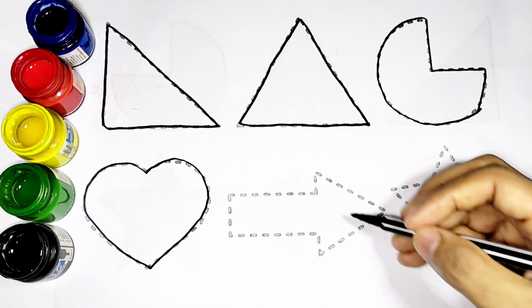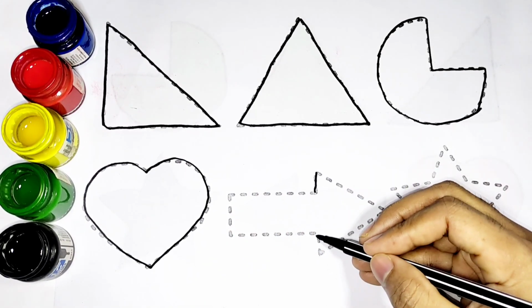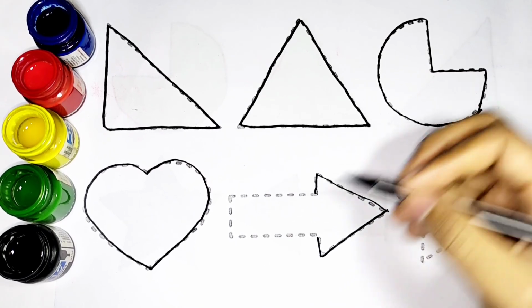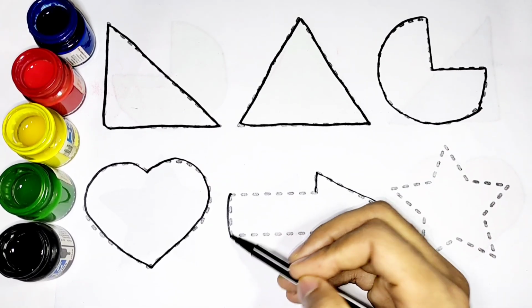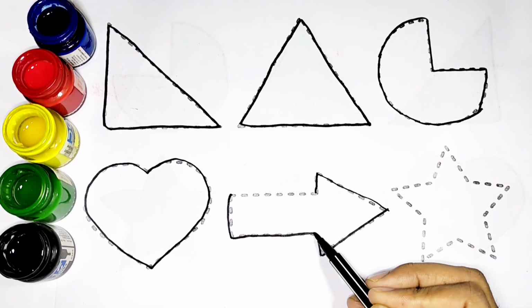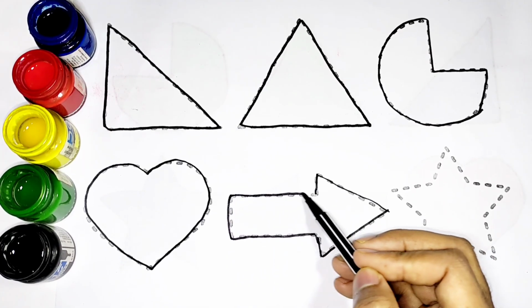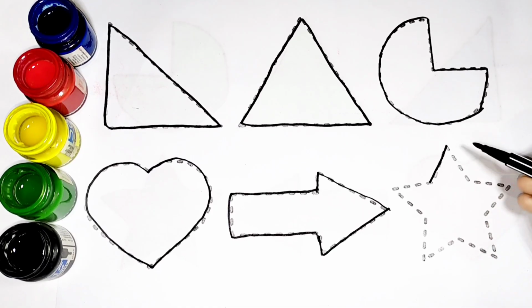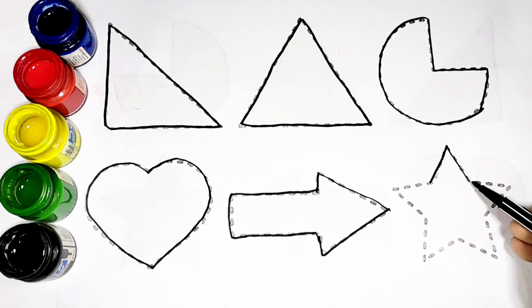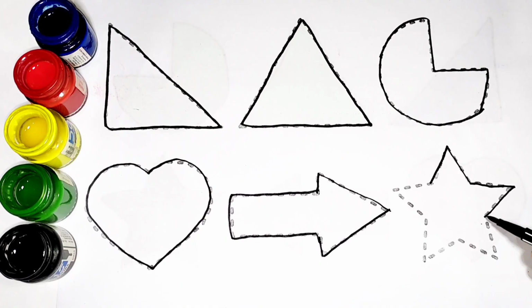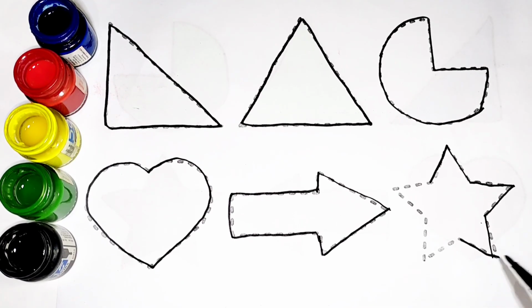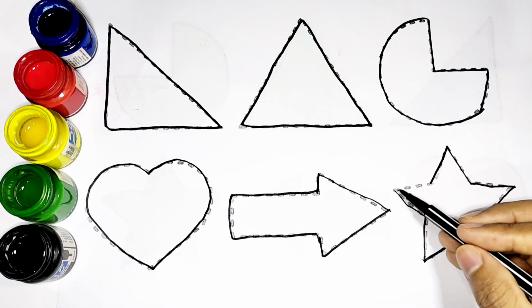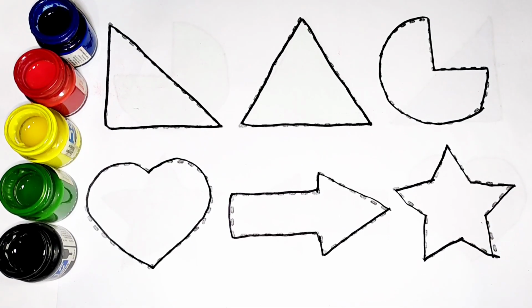Kids, the next one is arrow. Now we draw the shape of arrow. And the next one is star. The shape of star. Now we coloring 2D shapes.